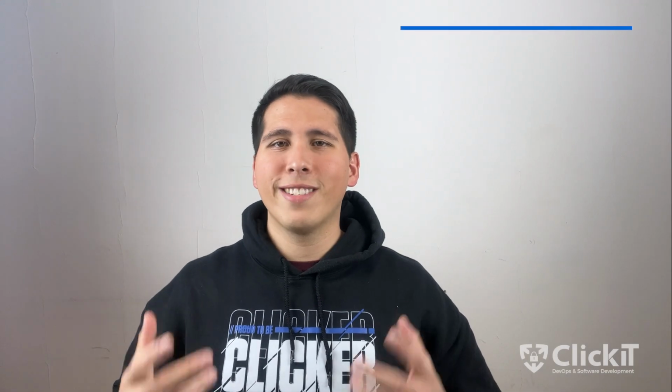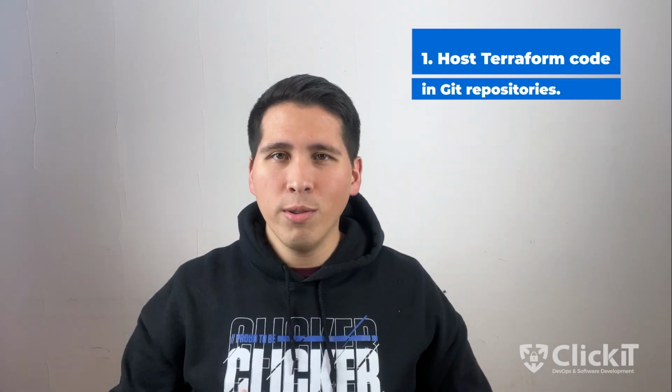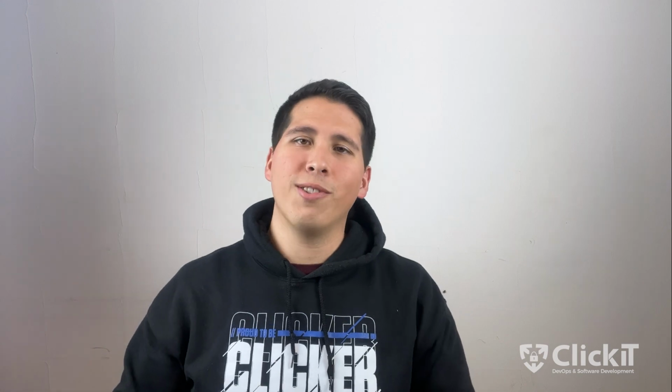Alright, for the first Terraform recommendation, it's to host your Terraform code in Git repositories. Are you already saving your application code in Git? So why don't you track your infrastructure code as well? Yes, the primary purpose of Terraform is creating your infrastructure with code.